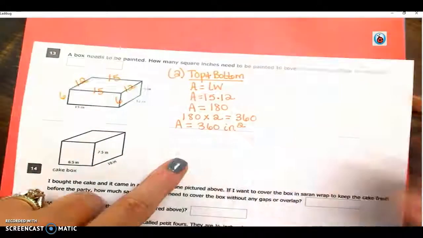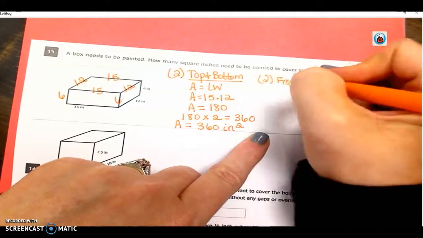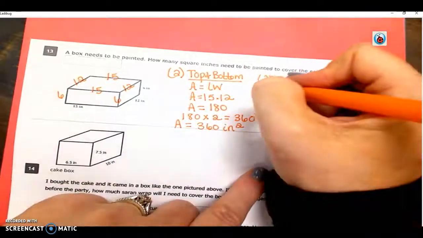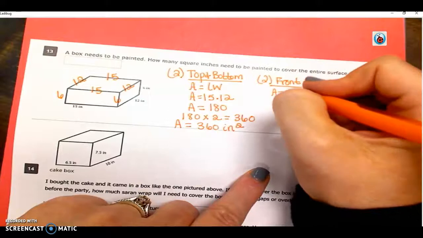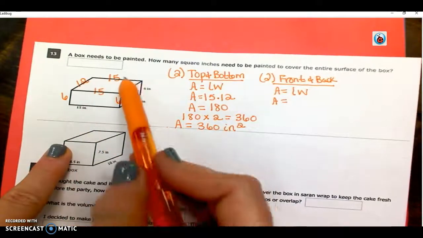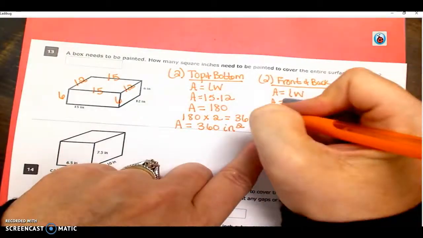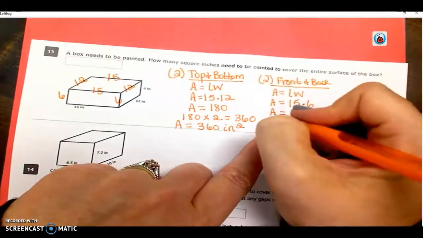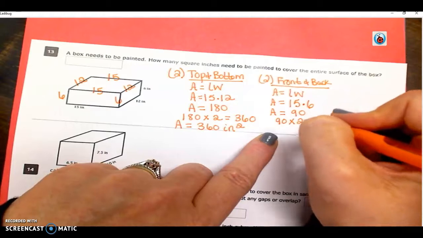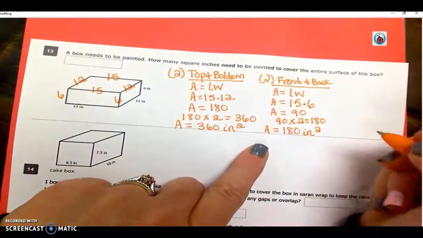Now, the front and the back are going to be the same. So 2 of those, front and back. Okay, and we know again, dealing with those, that those are rectangles, so we're going to do length times width. And as we can see, the front is a 15 by 6, so the back would also be 15 by 6. Okay, 15 times 6 is 90, but again, we have 2 of them, so we want 90 times 2, which is going to equal 180. So area is going to equal 180 inches squared.